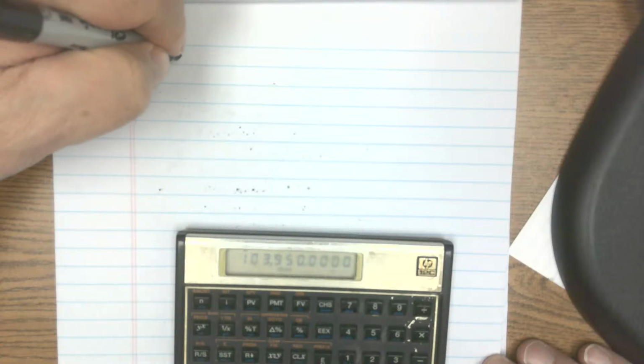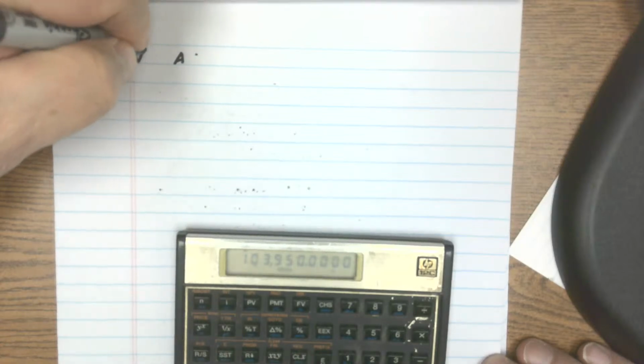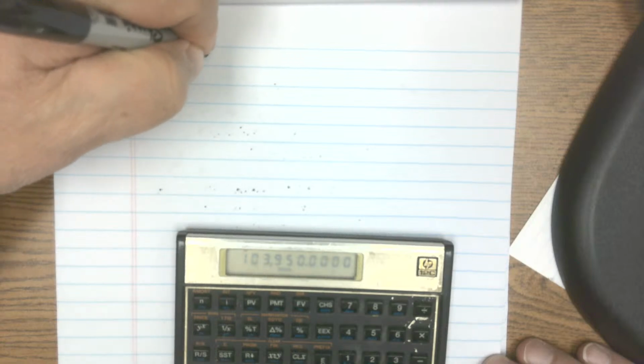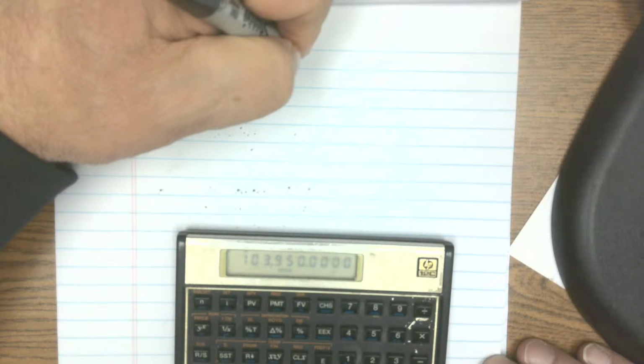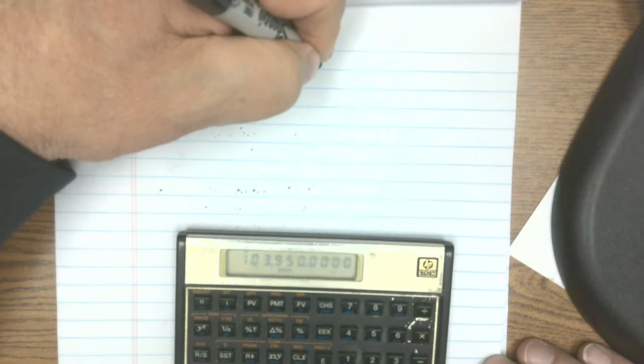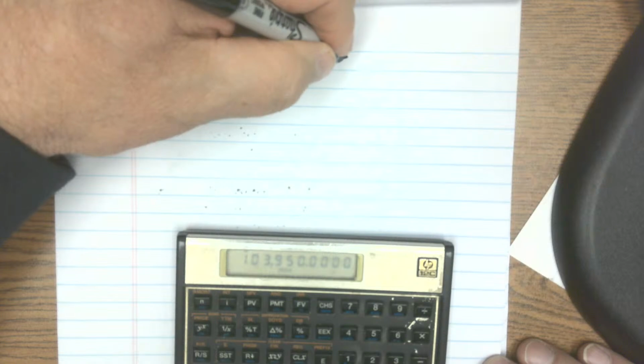So we're going to have accounts, this is J, we're going to have accounts receivable for 103,950. And we know it's an accounts receivable because we say we invoiced it, right?